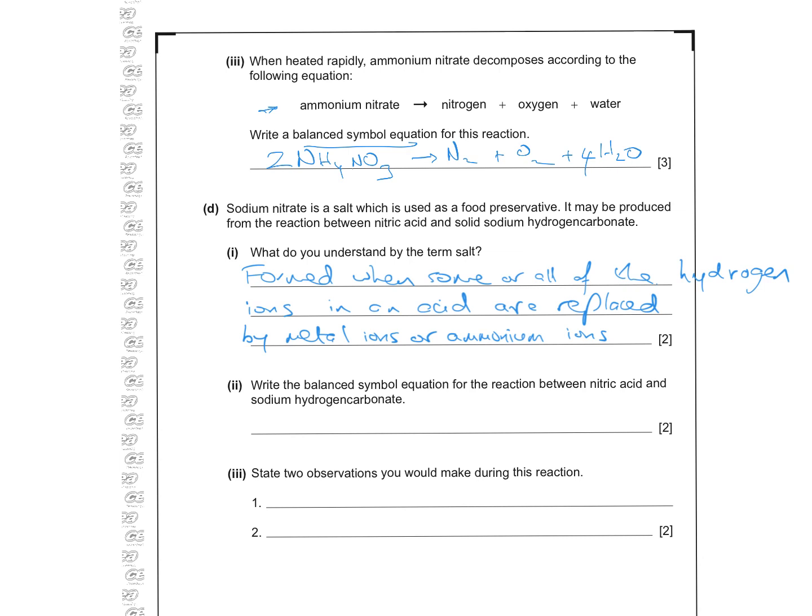Okay, part 2 is another balanced symbol equation between nitric acid and sodium hydrogen carbonate. So we'll start with sodium hydrogen carbonate, which is NaHCO3, nitric acid is HNO3, and this will form the salt, which in this case is sodium nitrate. You get water formed, and then when carbonates react, or hydrogen carbonates react, you always get carbon dioxide gas.